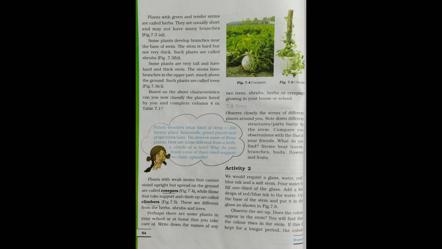Two parts of a plant: one is root, which is under the ground, and another part is on the ground, that is called the shoot. So root and shoot, two parts are there.